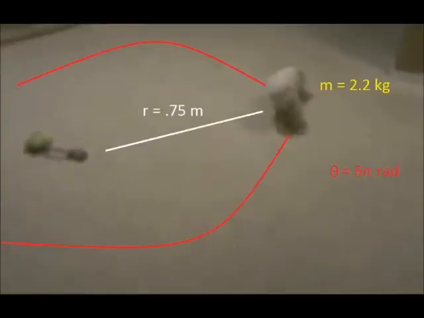Today we will use this little Maltese dog to find many of these variables. The first we will find is omega. Omega is used to represent angular speed, or the rate at which something moves around a circle. We require several variables to find omega and the others. These include mass, radius, and arc length.